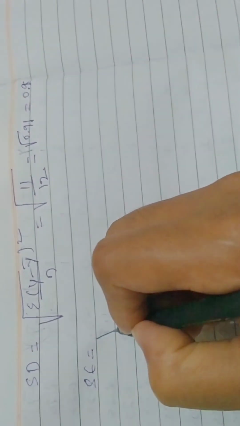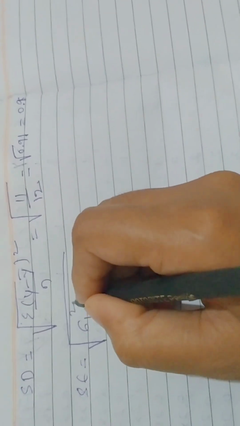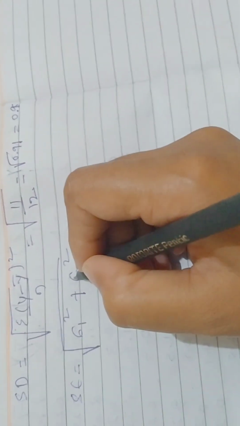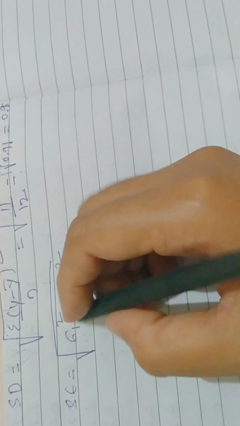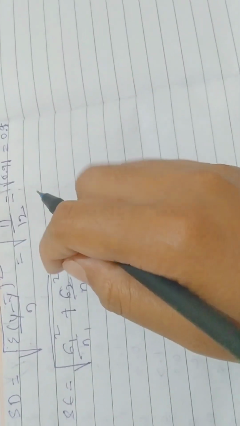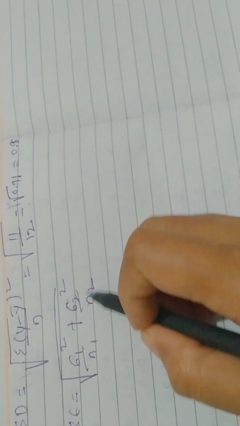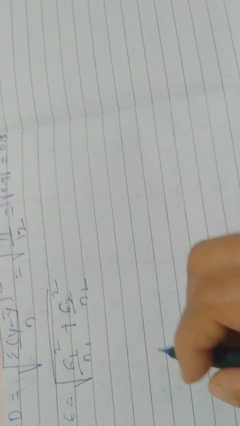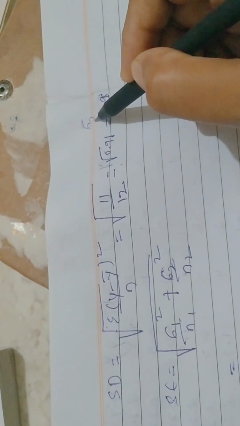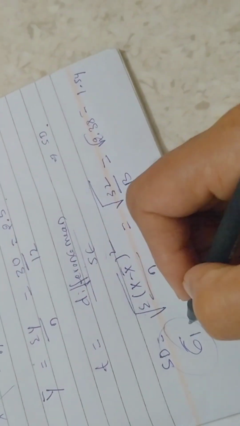Standard error, we have the formula for unpaired t-test. The standard error formula is the square root of sigma 1 square divided by n1 plus sigma 2 square divided by n2. So n1 is for the first variable x, and n2 is for the y's. Next step is what value we'll consider: this is sigma 2 value, and this we'll consider as sigma 1's value.